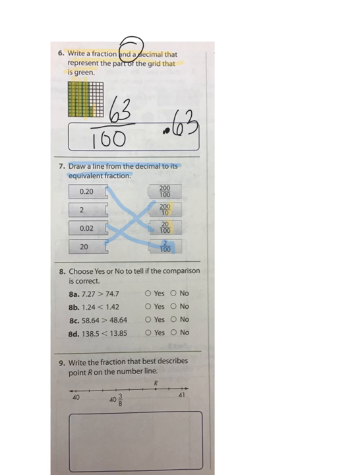And my last one, if I take my zeros off, because remember, you can just take your zeros off, you're just dividing. We have 2 over 1, so it equals 2. All right, number 8. Choose yes or no to tell if the comparison is correct. So we have 7 and 27 hundredths is greater than 74 and 7 tenths. Well, that would be a big no, because 74 is going to be a lot greater than 7.